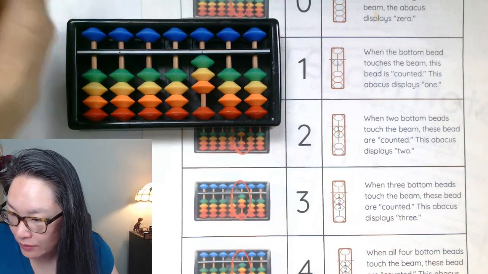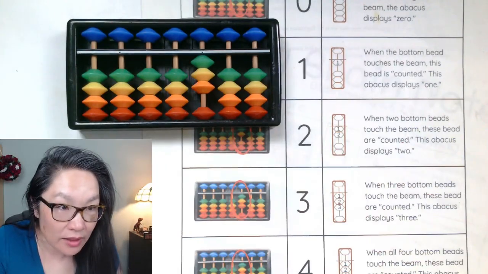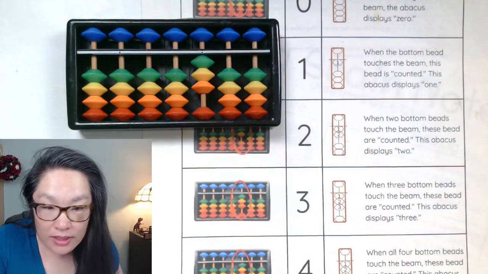When we read the abacus, we want to be able to see what the beads look like on the abacus.